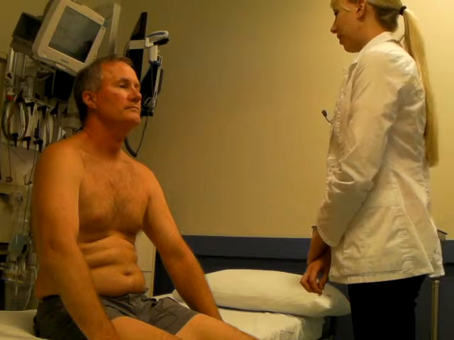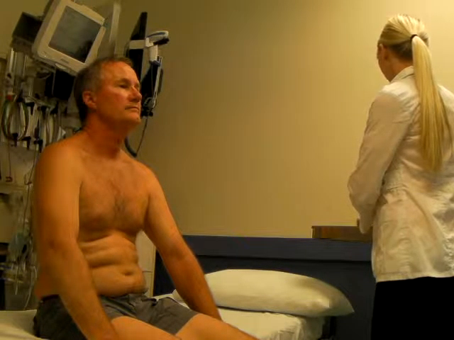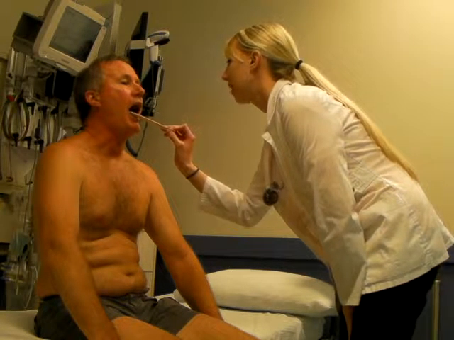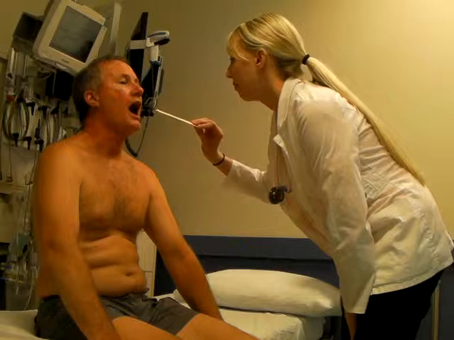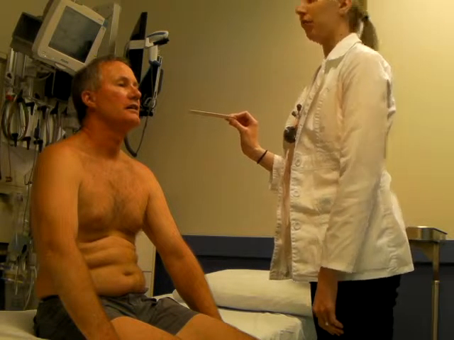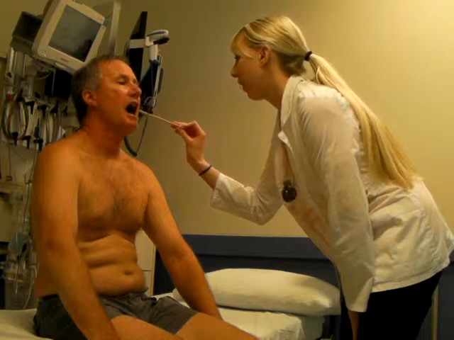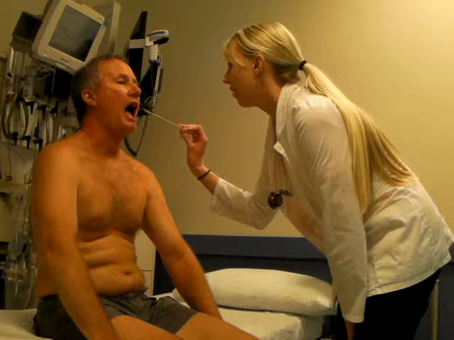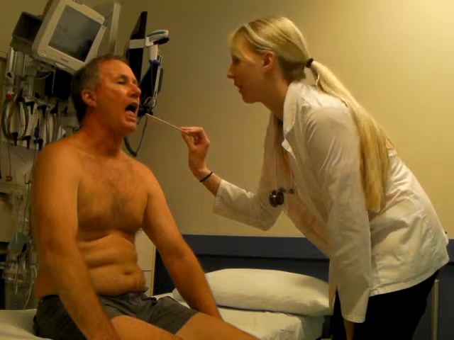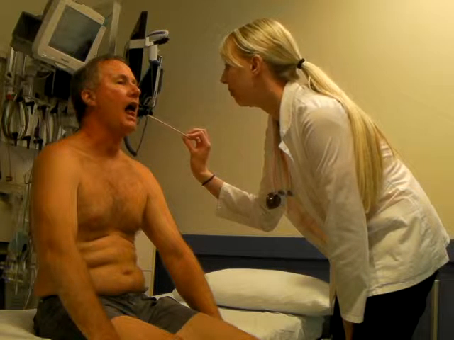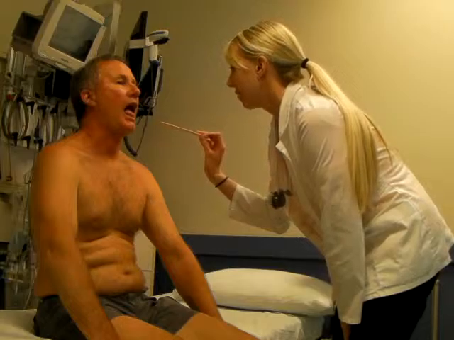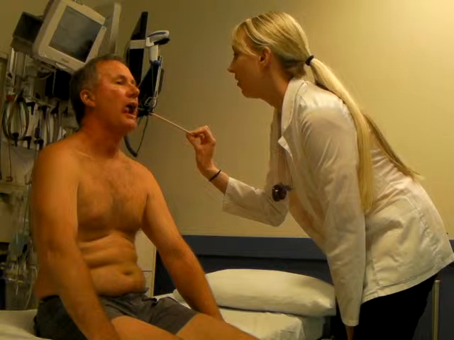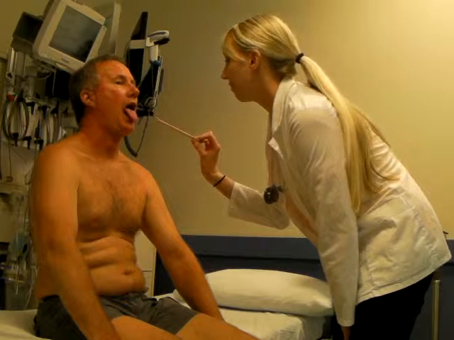Next, I am going to move on to the mouth. I am going to inspect the lips, buccal mucosa, hard and soft palate, and gums for any redness or lesions or swelling. After this, I am going to inspect the tongue, noting any cracking, redness present, and noting that it is freely movable. Next, I am going to have my patient turn his tongue side to side and up and down, noting any oral cancers that may be present.